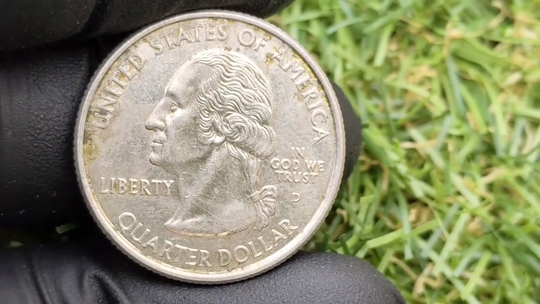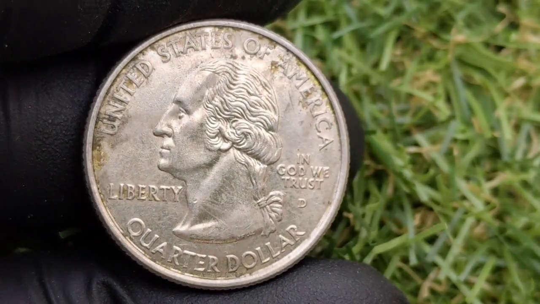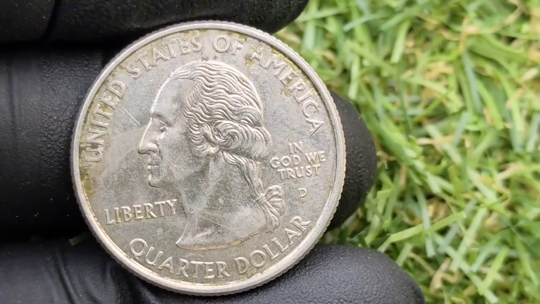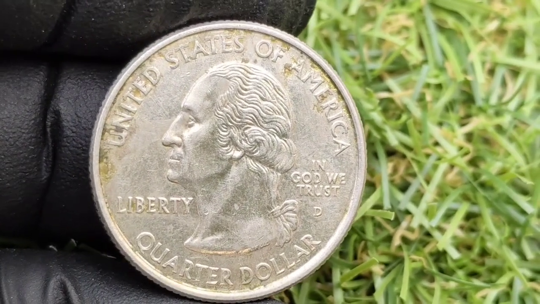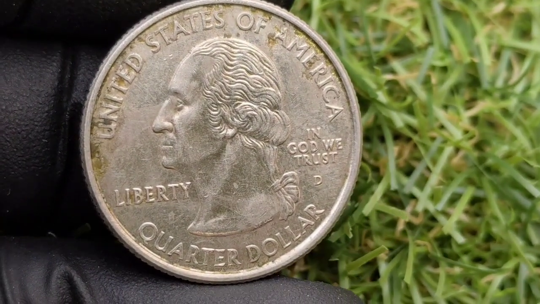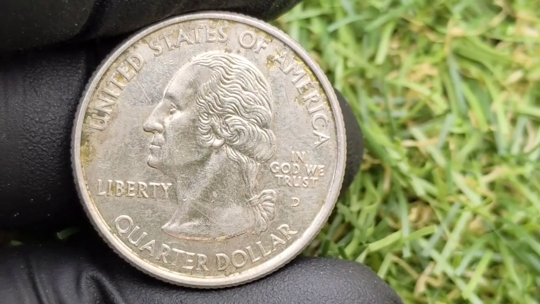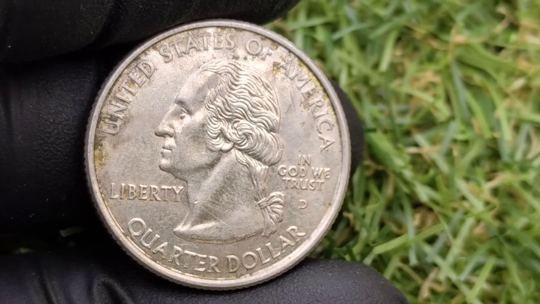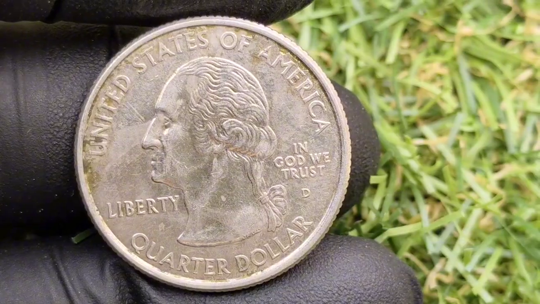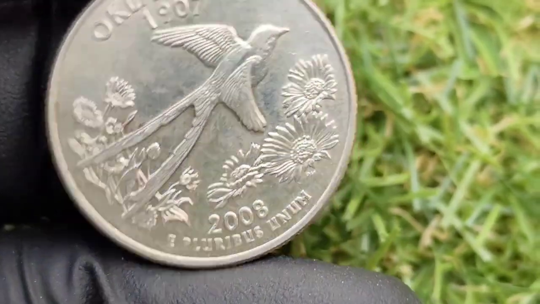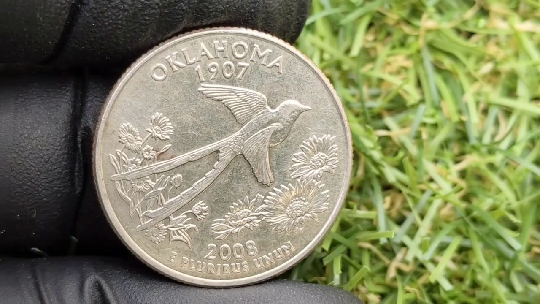On the obverse you'll find the traditional elements of the U.S. Quarter, George Washington's portrait, as designed by John Flanagan in 1932, surrounded by the words, "Liberty, In God We Trust," and 2008. The mint mark D is visible below Washington's portrait, indicating that the coin was struck at the Denver Mint. The reverse, however, is where the real story is told.